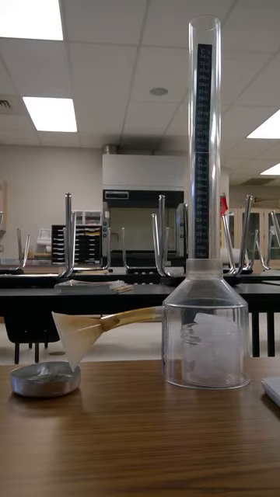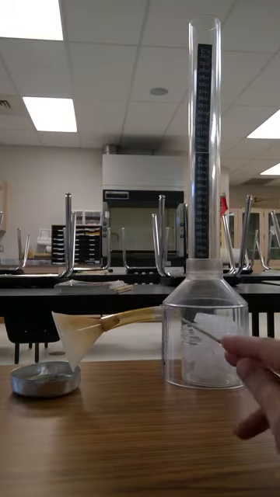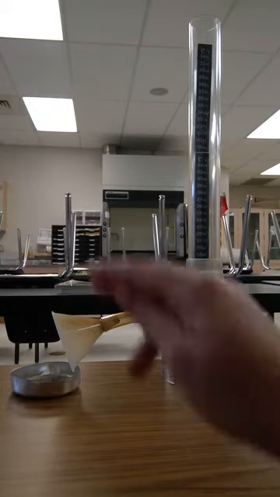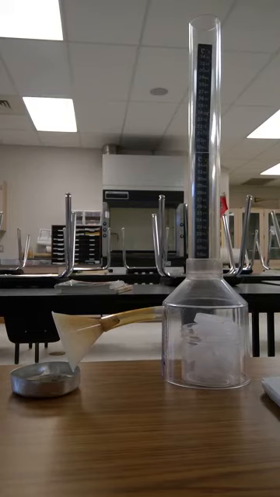So make sure that you label, this is called a convection tube. This is a convection chamber. We just called this a tube, a funnel, and this is a tray. So make sure that you draw this in your notebook and label each of the different parts.